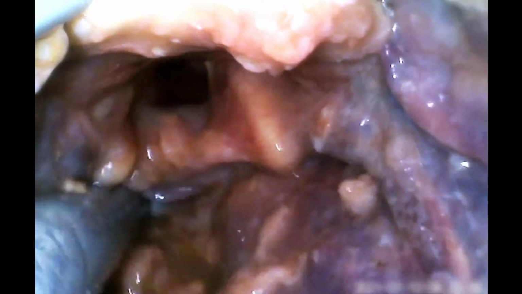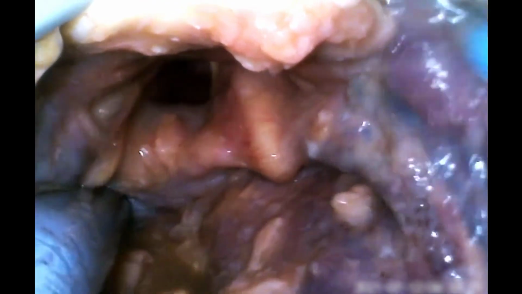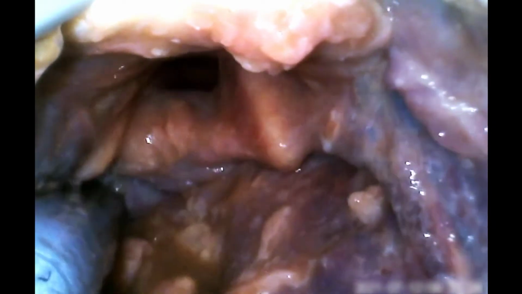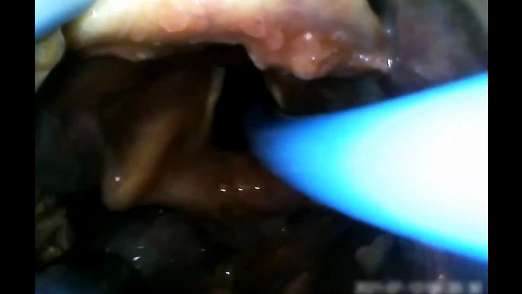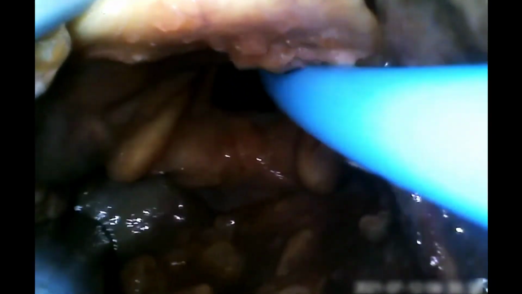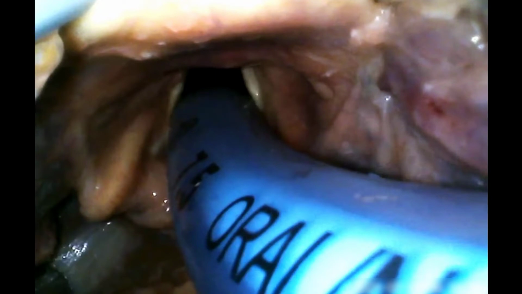And we are overall holding a 50-50 view. It looks like it's generally in the middle of our screen in a midline fashion, and you're gonna see the bougie come in now here, and the bougie comes in and it easily passes behind the cords, and this is followed right up with the tube quickly after, and overall, this intubation is around 47 seconds and successful.